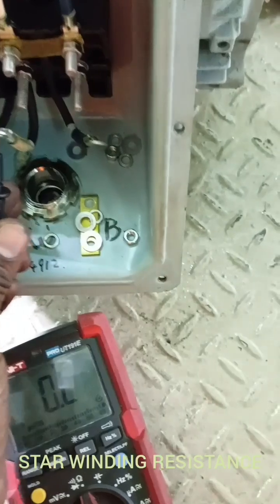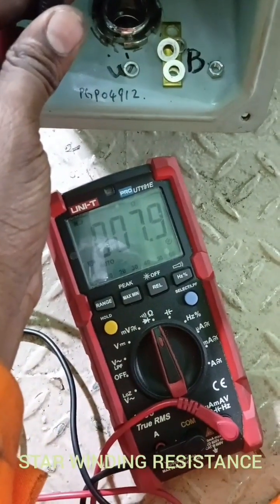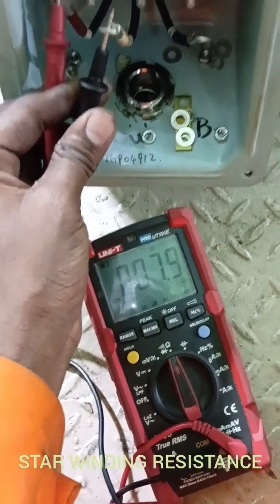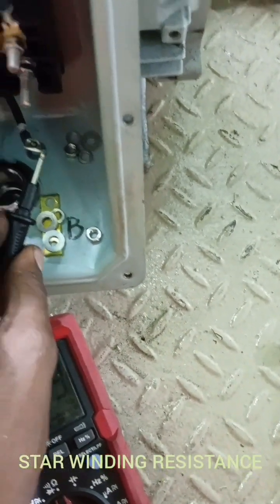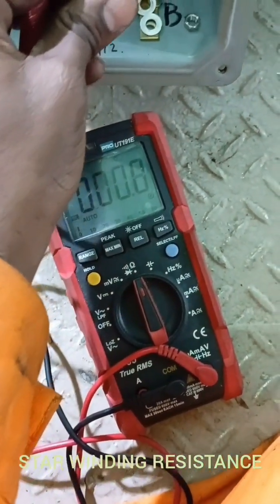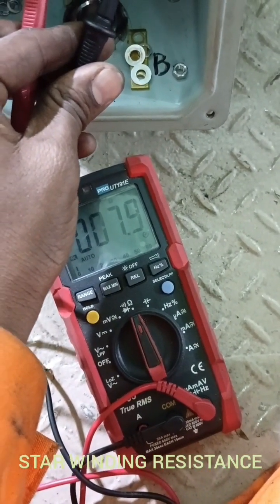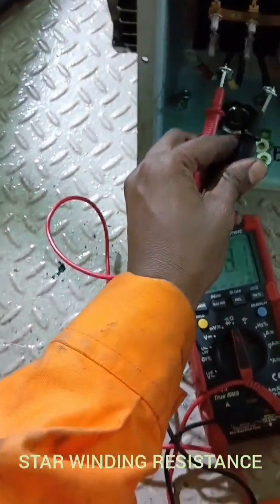See, I am measuring the resistance between U1 and V1. I am getting around 8 ohms. So now you came to know the star connection is called a series connection. V1 and W1 also give 8 ohms, 7.9 to 8 ohms.